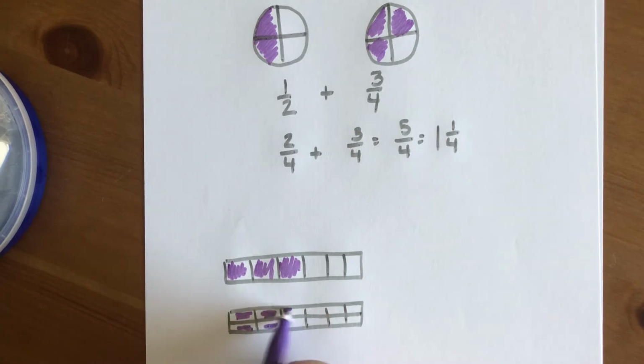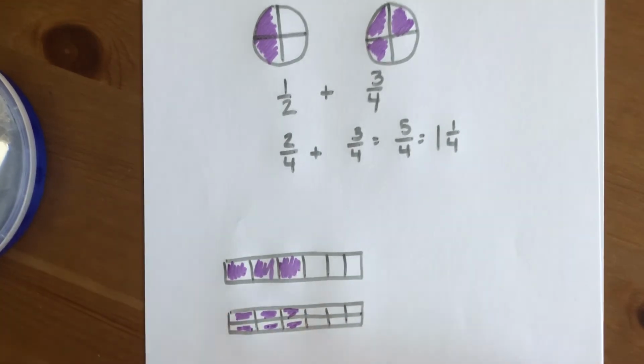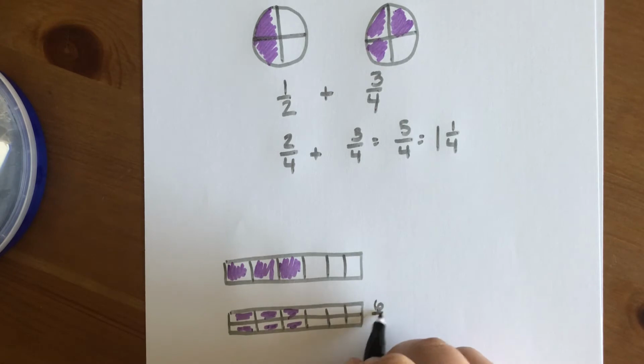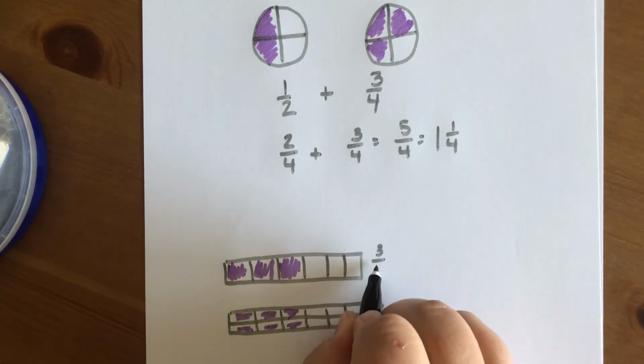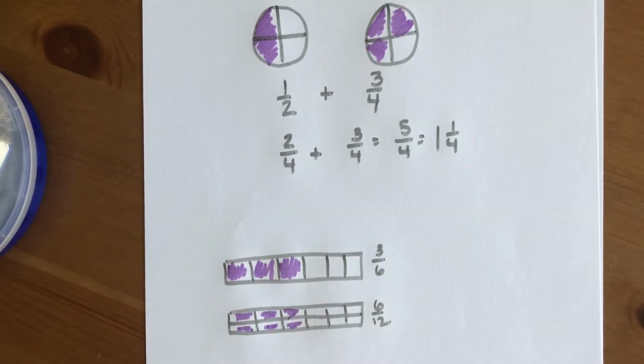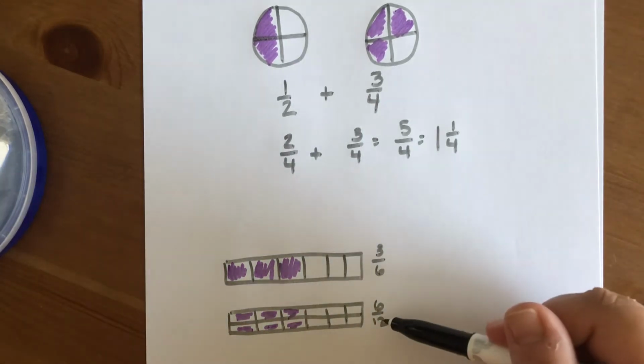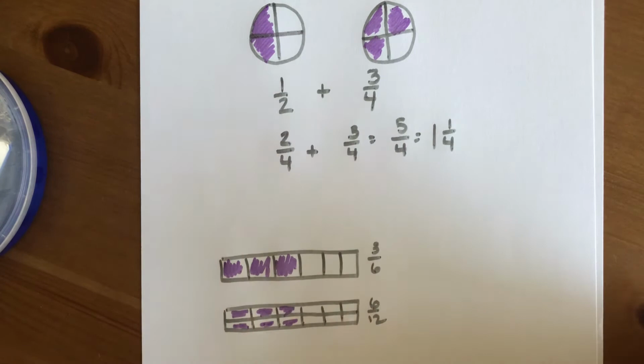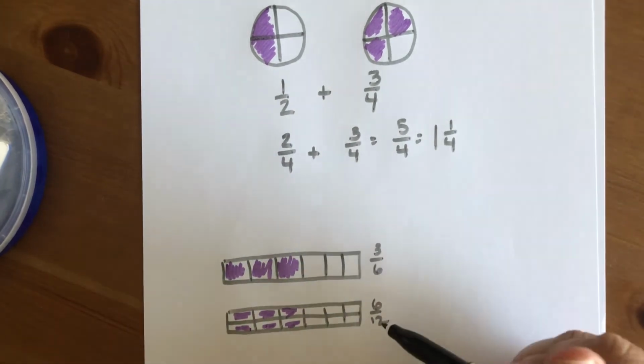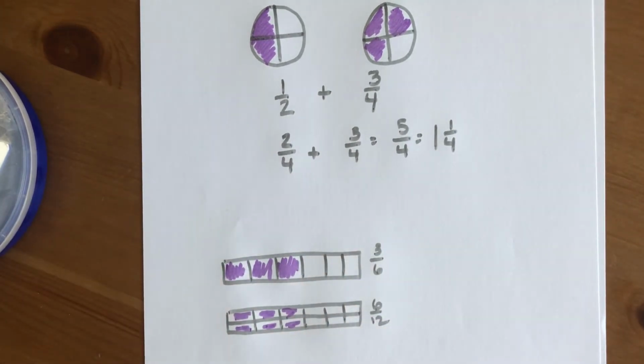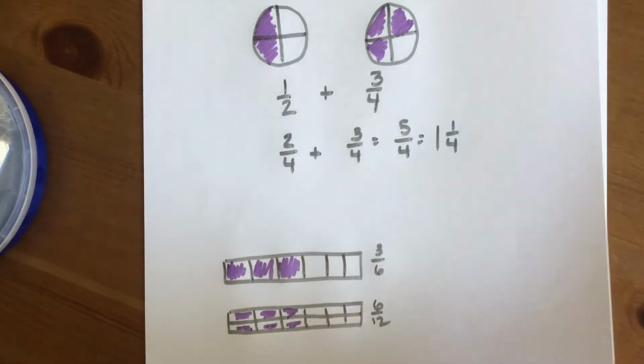But here, I had 6/12. It's the same amount. It's just the size pieces that are different. But you need more of the 12 size pieces to equal the 6 pieces, which is why it's 6 12s compared to 3 6s. But they are exactly the same thing.